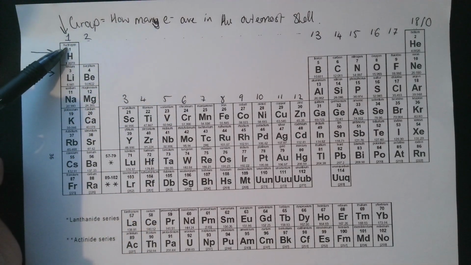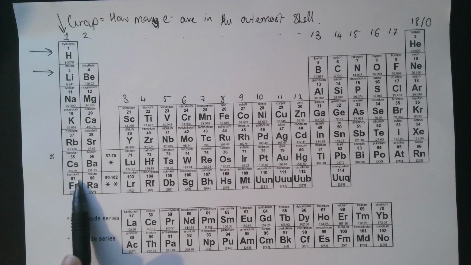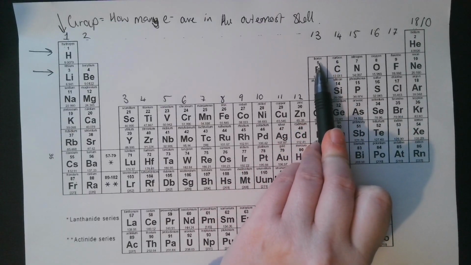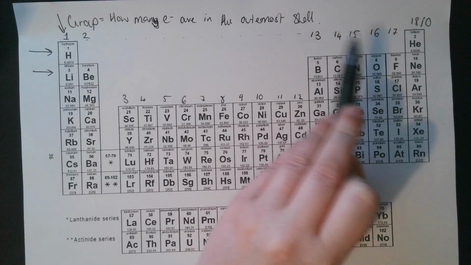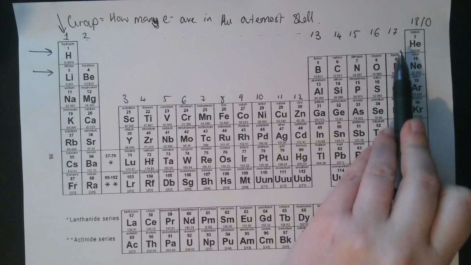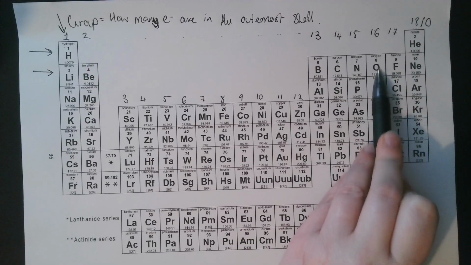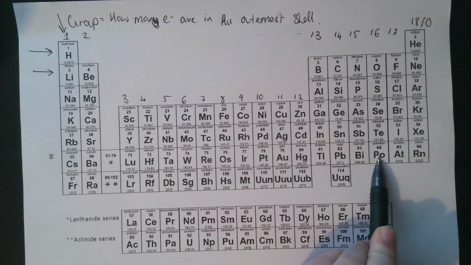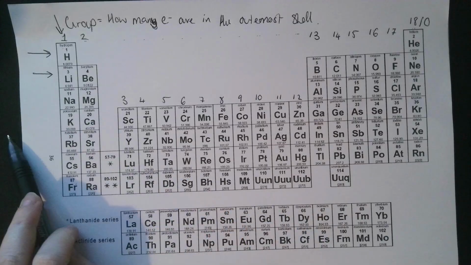So this tells us group 1 has 1 electron in their outer shell. These have 3 electrons in the outer shell, not 13, and I'll come onto that in a second. This group 6 or 16 has 6 electrons in the outermost shell. These have 8, these have 5, and so on and so forth.